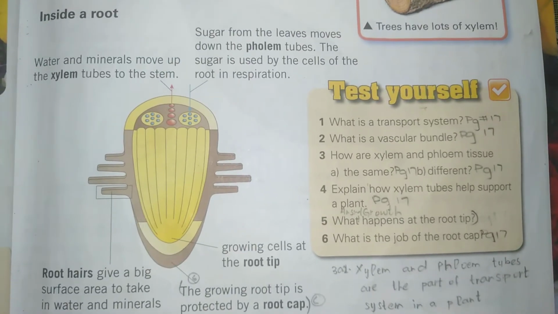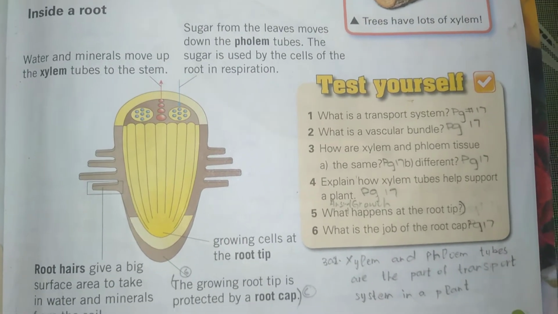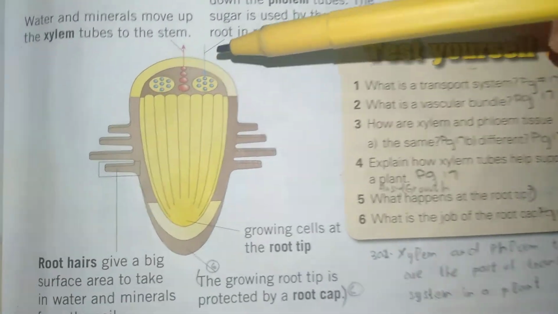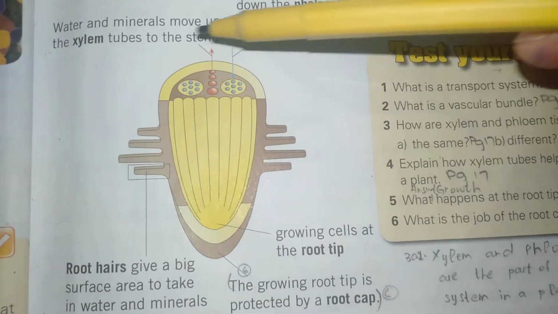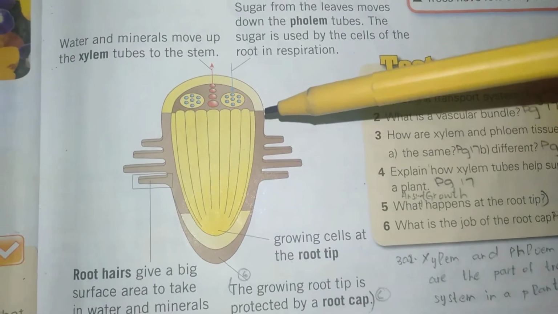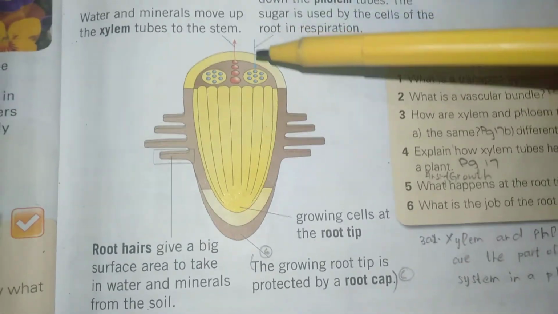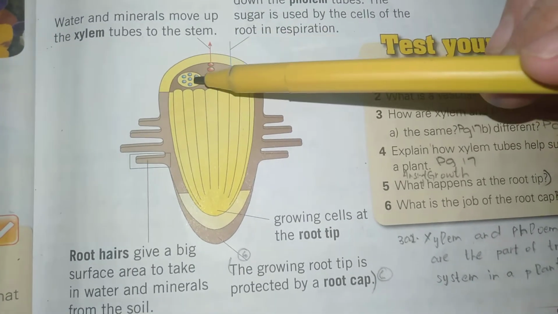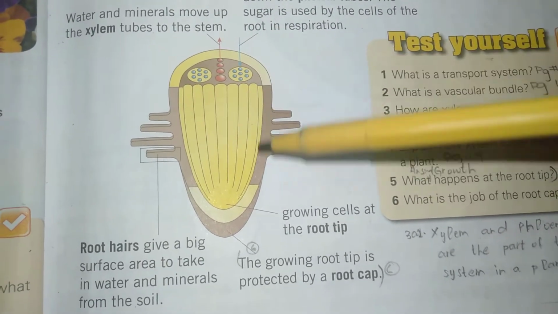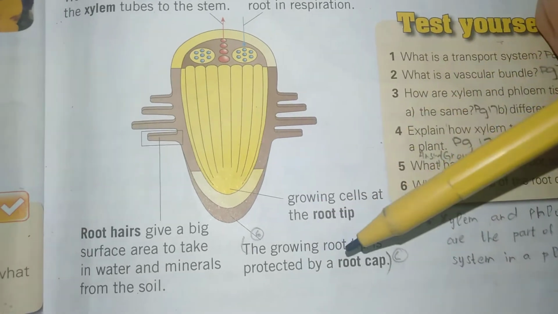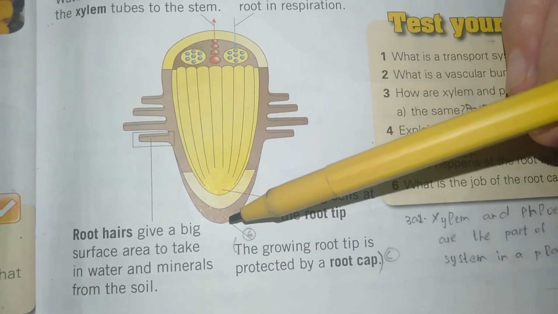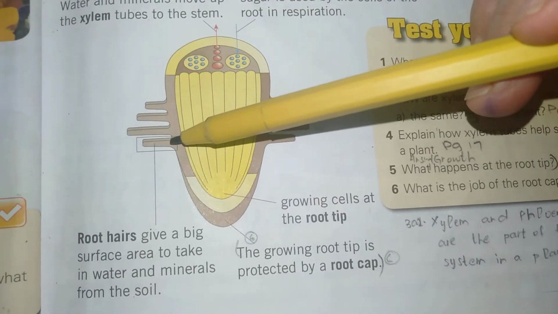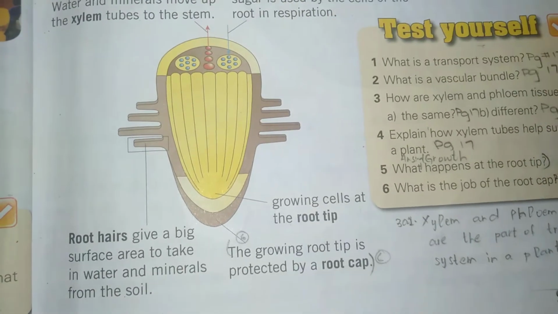Students, our next topic is inside a root. This is a root and it shows its internal structure. Now we are going to study the internal structure of a root. We can see that inside the root there is xylem, and these are the phloem, and there is a root tip, and the root tip is protected by the root cap, and there are root hairs.